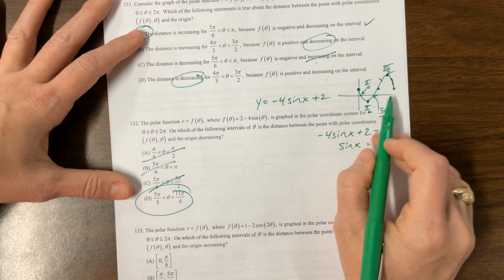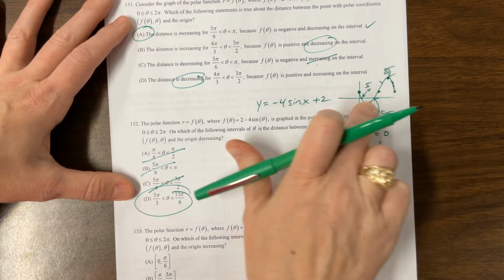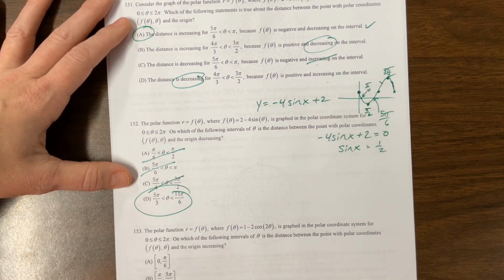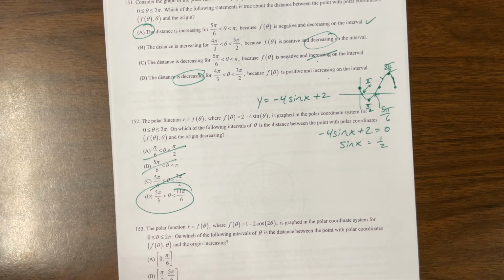It's amazing to me how much the rectangular curve helps me answer these questions. Is this the only way to do it? No, but that's what works for me.